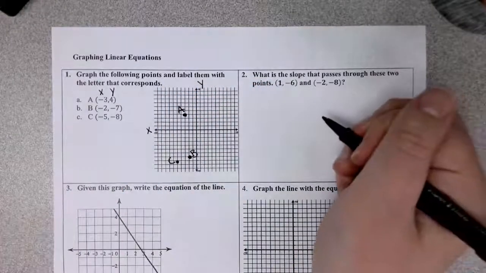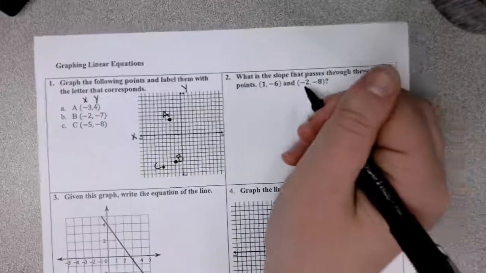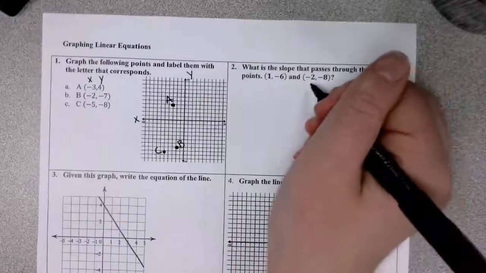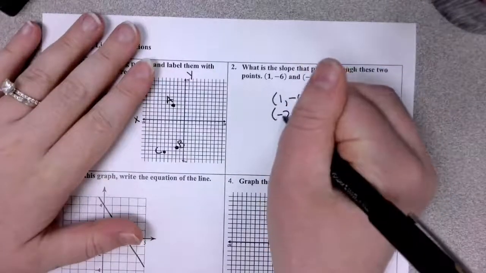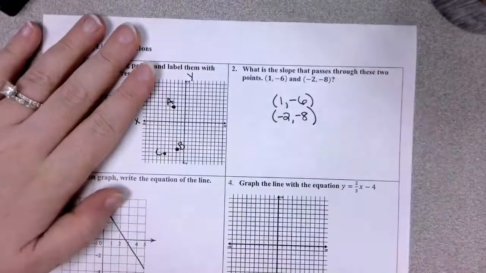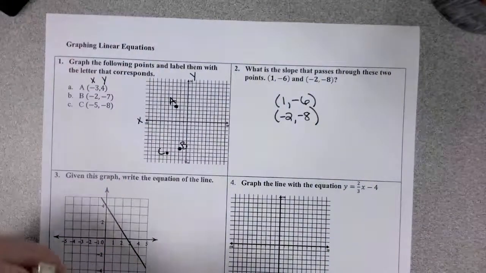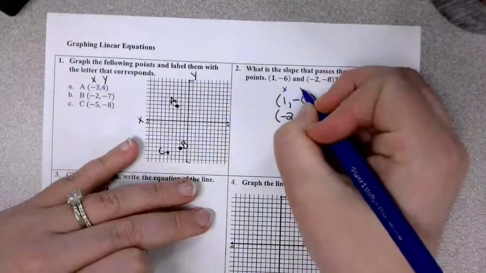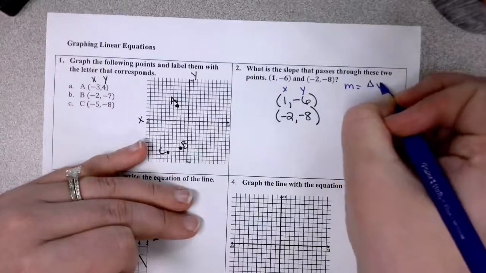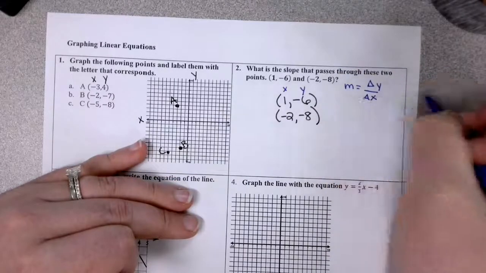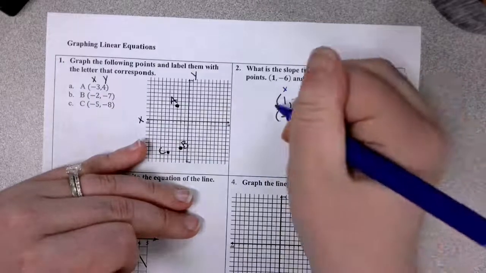Alright, in number 2 we want to know the slope that passes through these 2 points. So in class we taught you to write them on top of each other. And then we're just going to subtract them. So remember, this is our x, this is our y, because it's your change in y. Your slope is your change in y over your change in x. So I'm going to subtract my x's and my y's from each other.